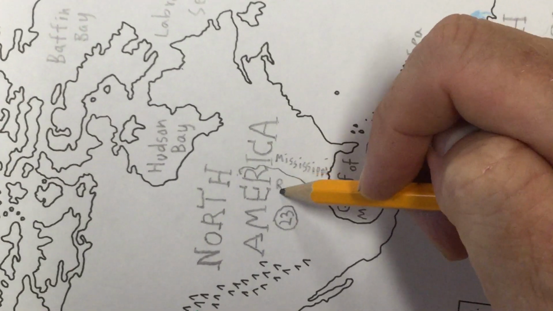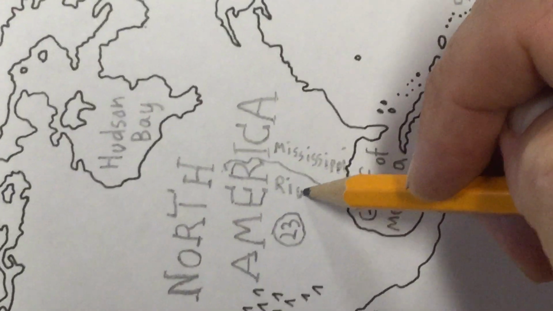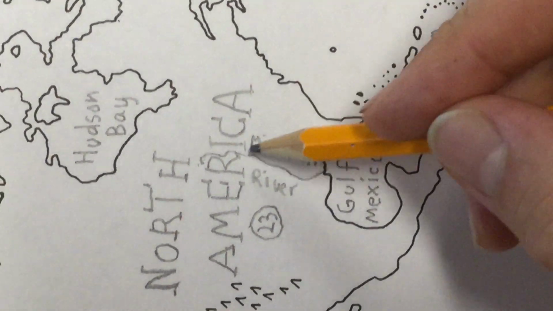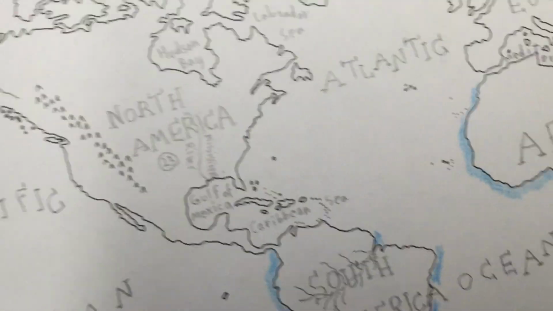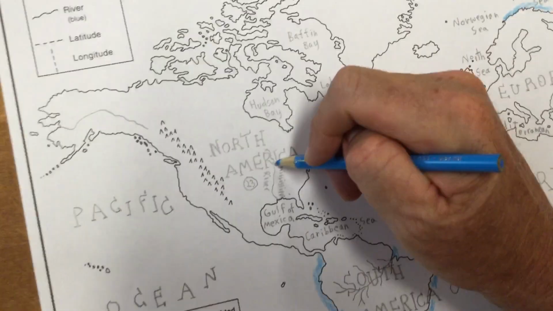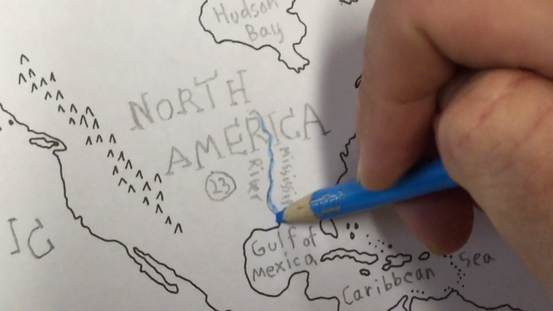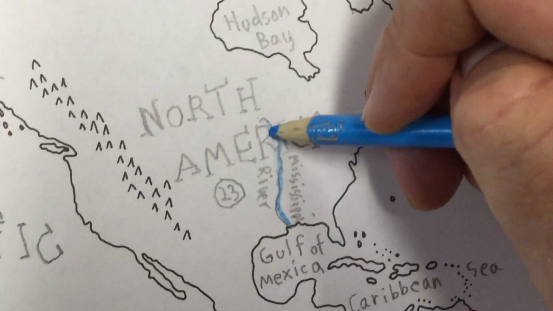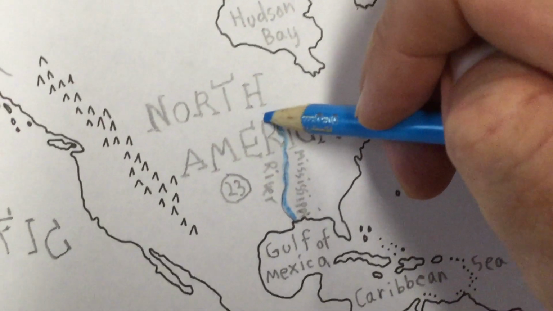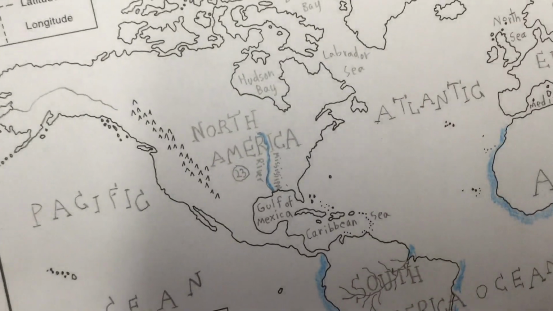Then you can write river on the other side like that. Oh, that was kind of tight, but I did it. Do your best. Now I'm going to kind of go over my line with a blue. Okay, so there's one for North America.